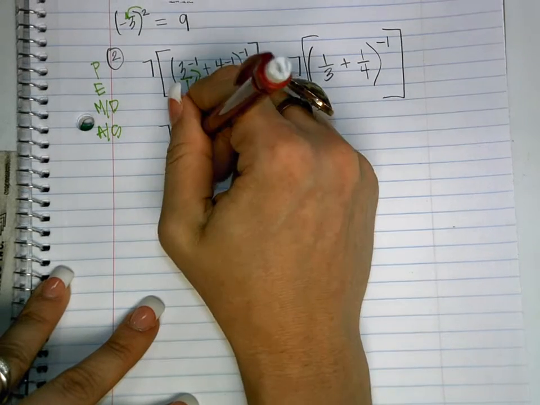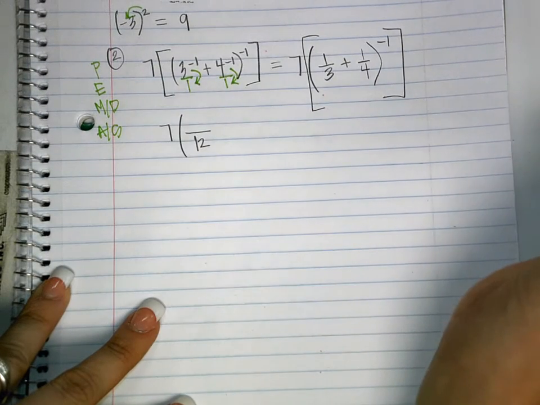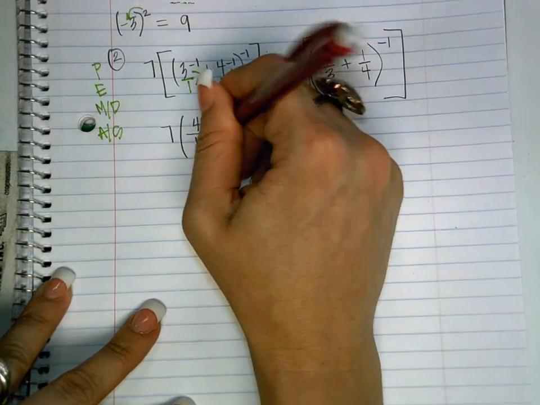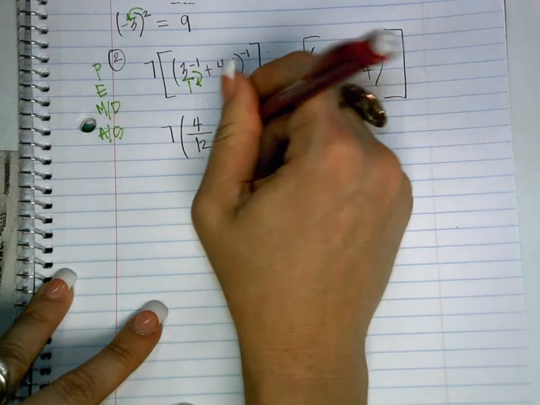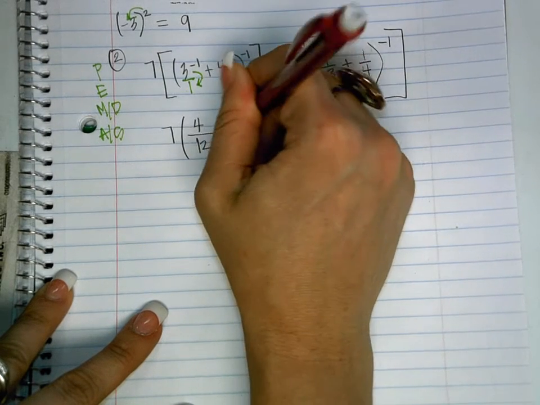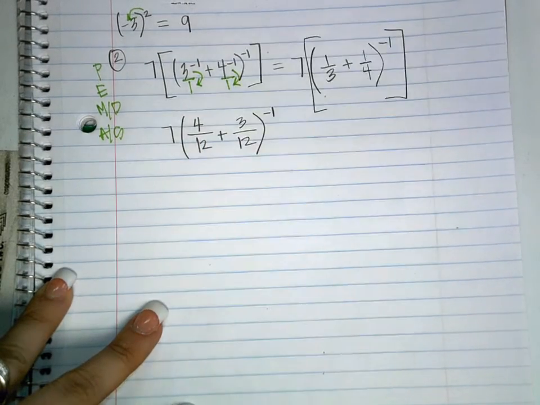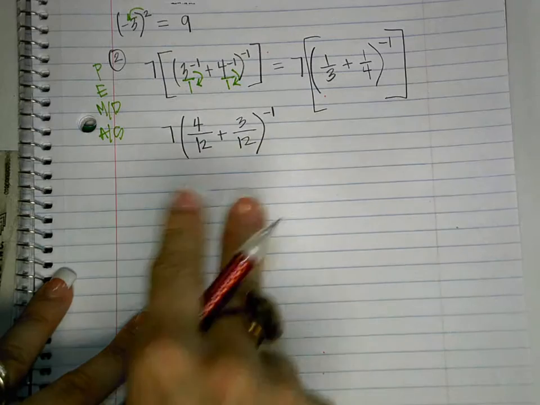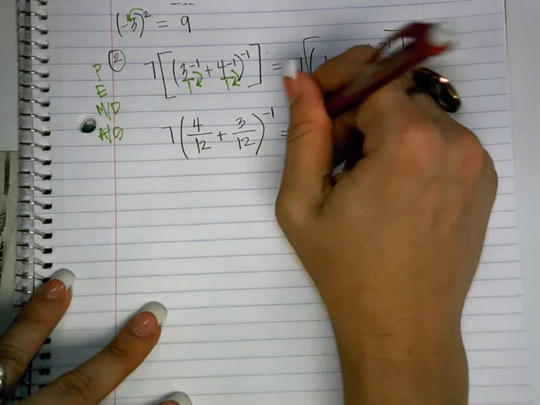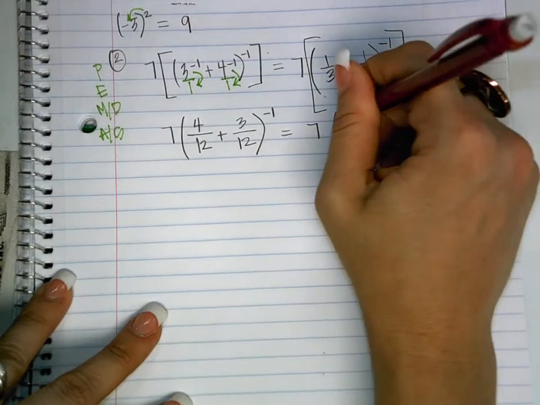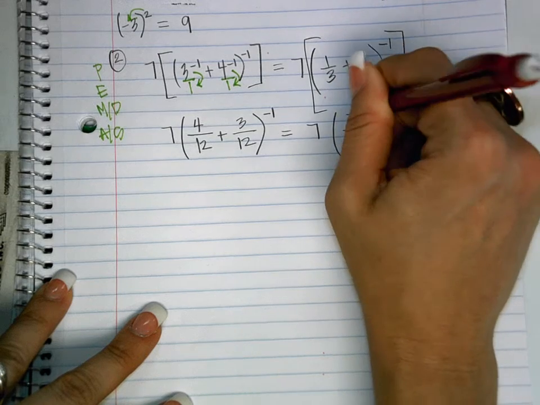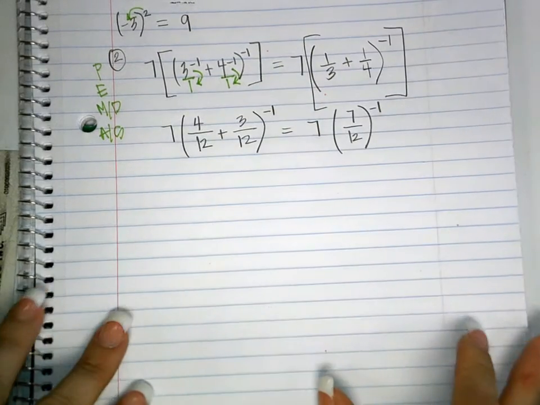12, okay. So 1/3 written with a denominator of 12 gives you 4, plus 1/4 written with a common denominator of 12 is a 3, raised to the negative first still. Now let's actually do what's inside of these. So you're going to have 7 times 7 over 12 to the negative first.